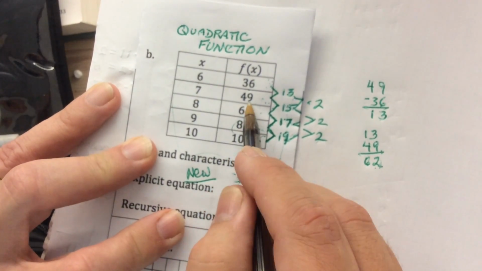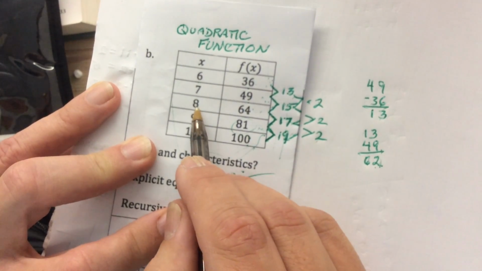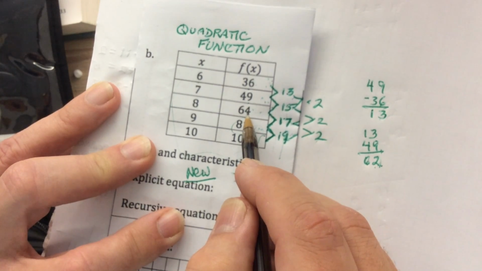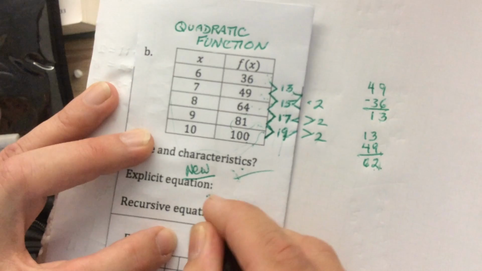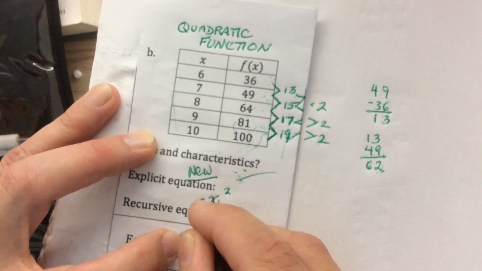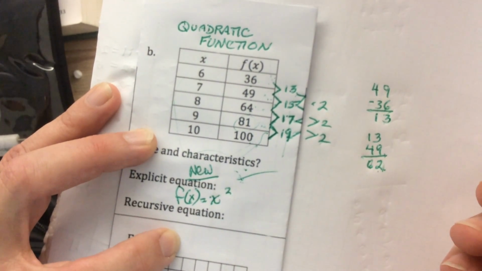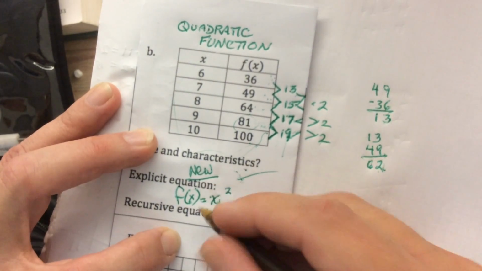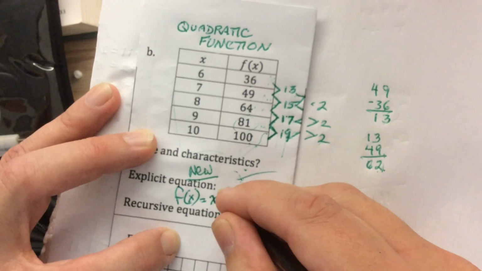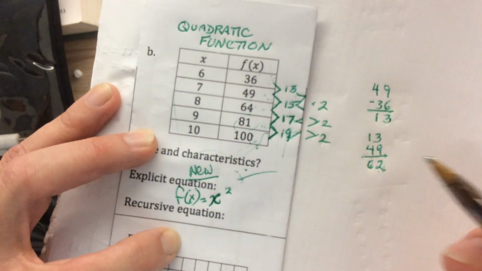Is there a relation between 7 and 49? What is it? Right. And 8 to 64 squared. So in other words, whatever x is, I'm going to square it. And that's my function. That's the function. In this case, I'm taking x, and I'm multiplying it by itself to get my answer here.